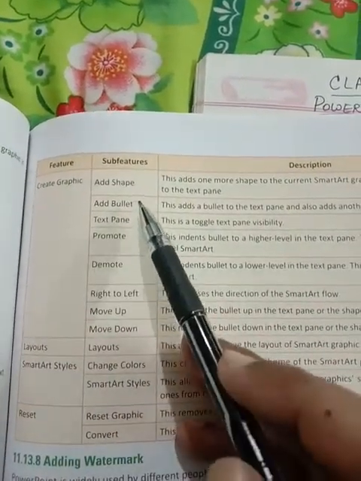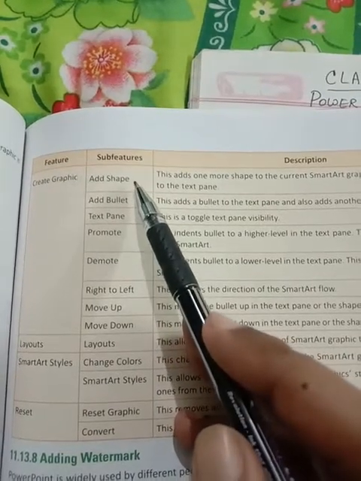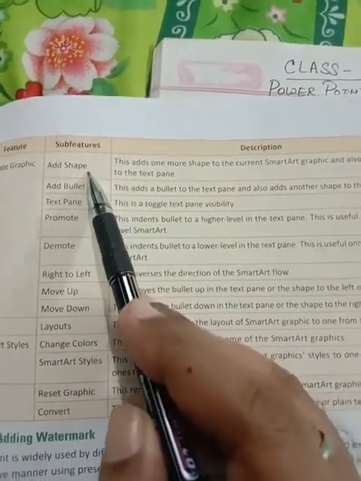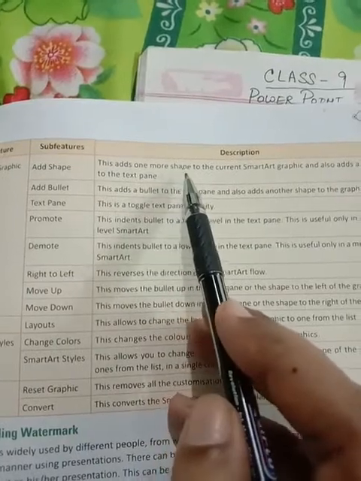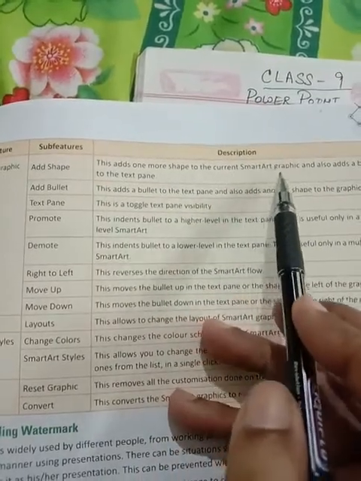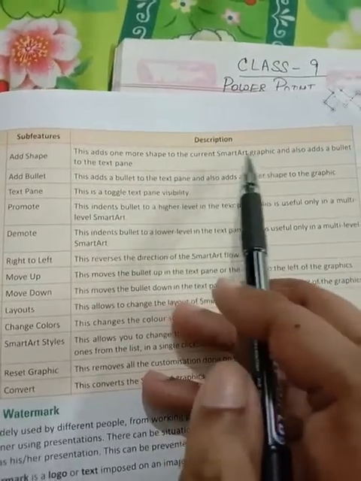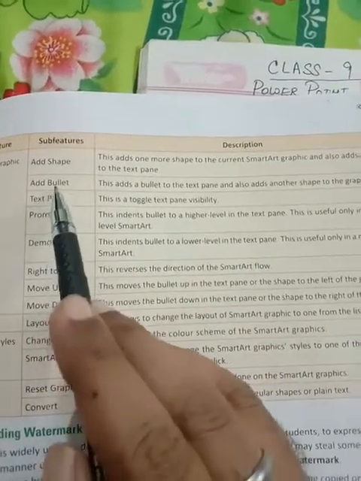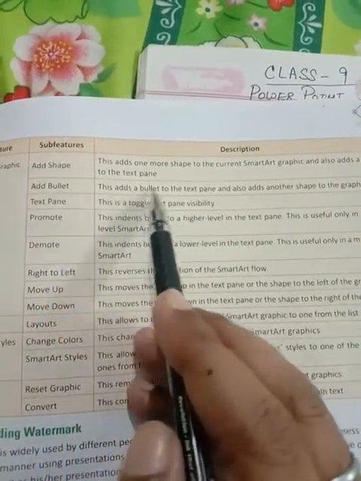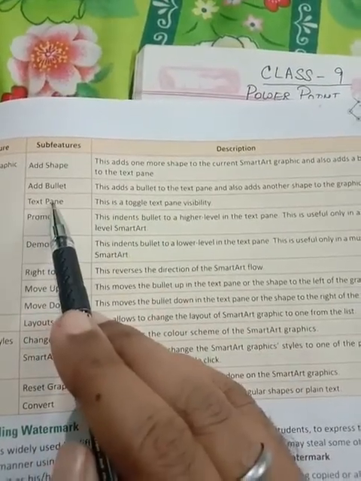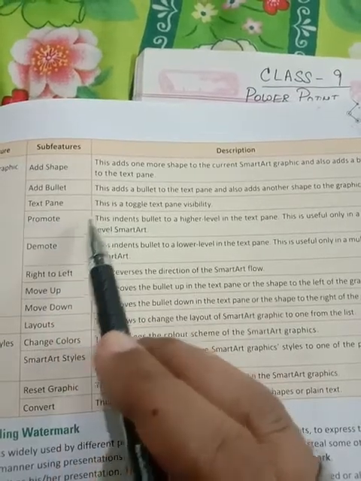In create graphic features we have different sub features like add shape. What does it do? It allows you to add one or more shape to the current SmartArt graphic, and you can also add a bullet in the text pane. Add bullet, it allows you to add bullet. Text pane, so you can toggle your text pane.